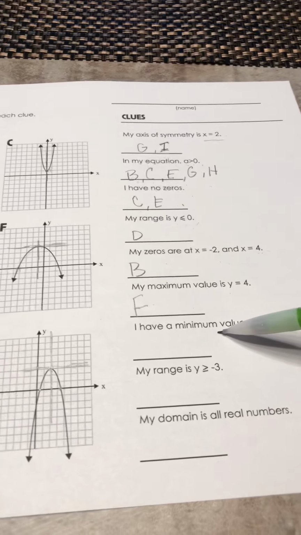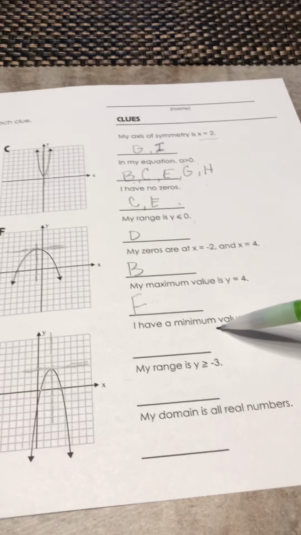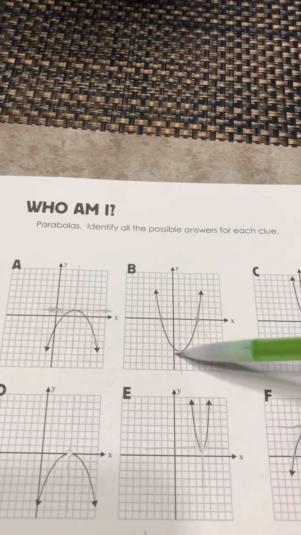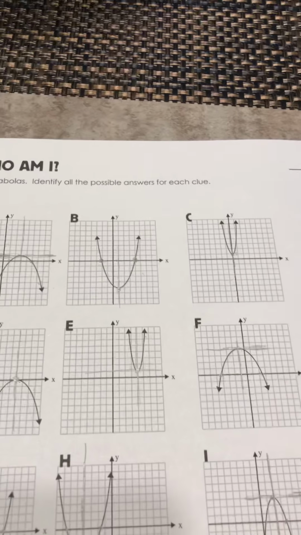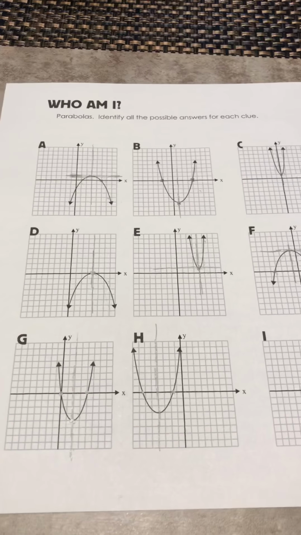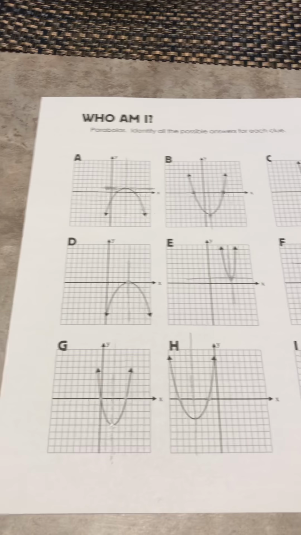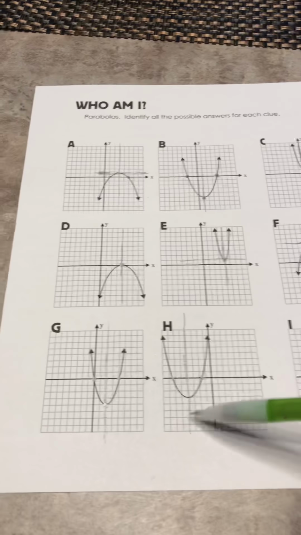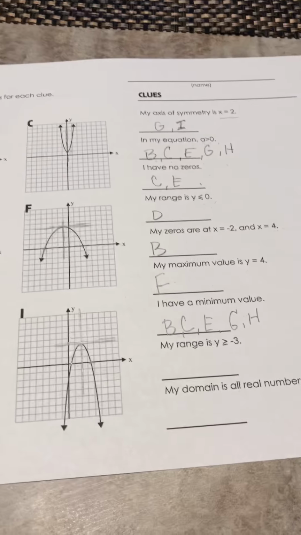Okay, the next one says I have a minimum value. Every one that has a minimum value is going to be one that opens up. When it opens up, there is a minimum. So that would be B and C and E and G and H. They all have a U shape, so that means they all have a minimum.